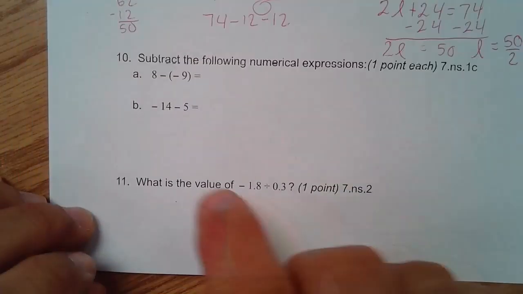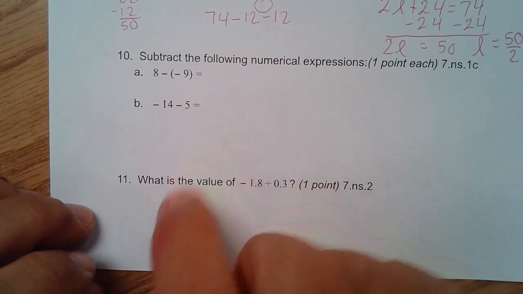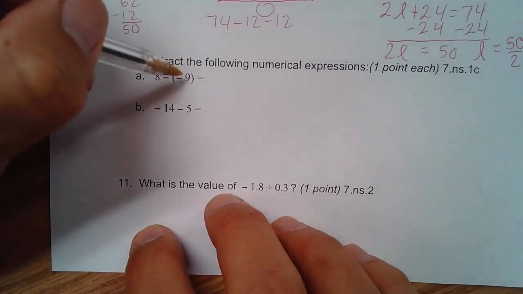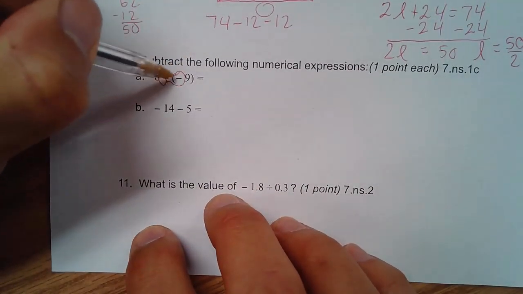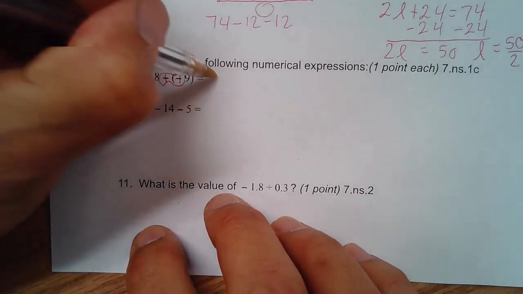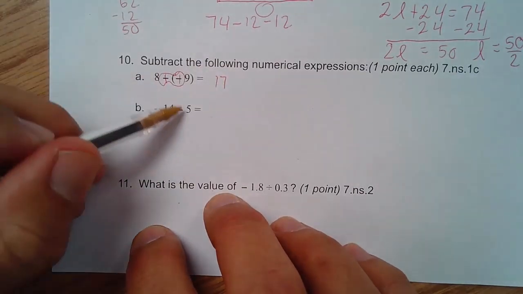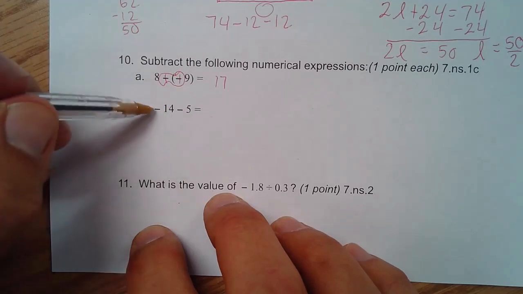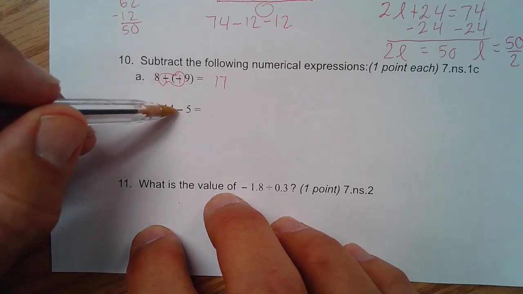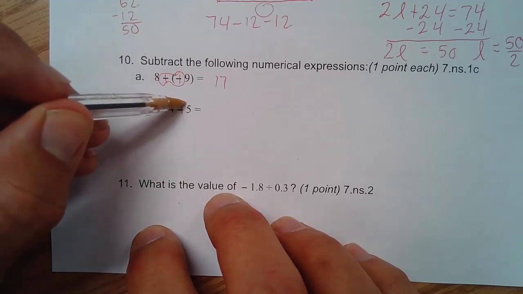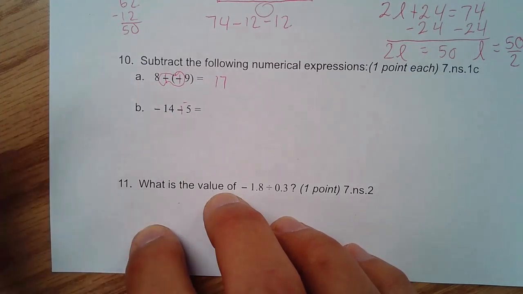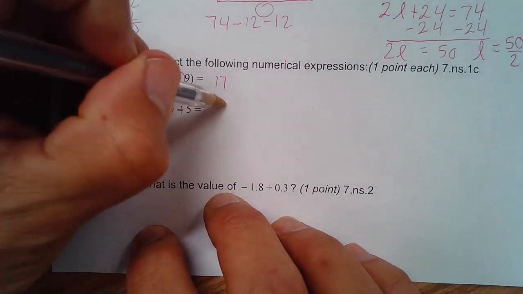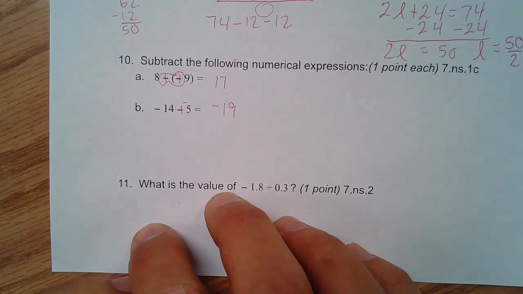And then we have subtract the following numerical expressions. Well, we should know by now, positive peanut right there. 8 plus 9 is 17. Negative 14 minus 5. I see this as a negative 14 minus 5, or plus negative 5. The signs are the same. You have to add them and keep that sign, negative 19.